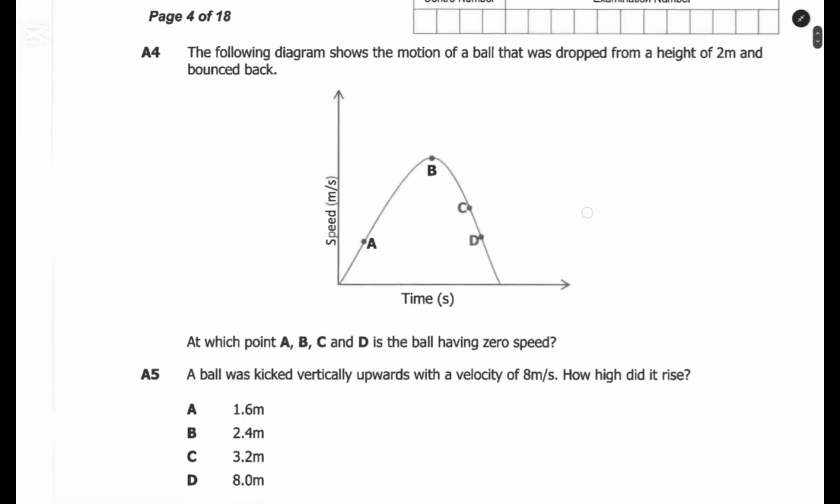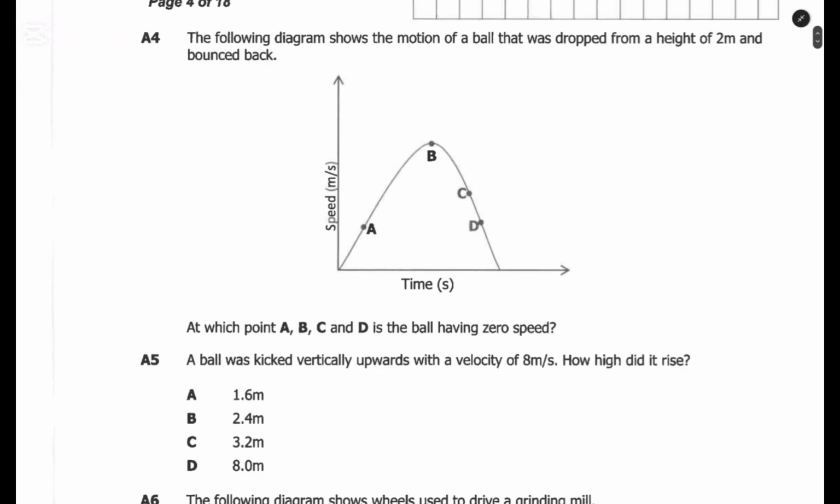All right, let us look at question 4. The following diagram shows the motion of the ball that was dropped from a height of 2 meters and bounced back. Okay, so it bounced back. At what point A, B, C, and D is the ball having 0 speed? So when you throw something, at some point it stops momentarily before it starts coming down. So where it stops momentarily, just for some milliseconds, at that particular point it has 0 speed. And therefore, here the answer is B.